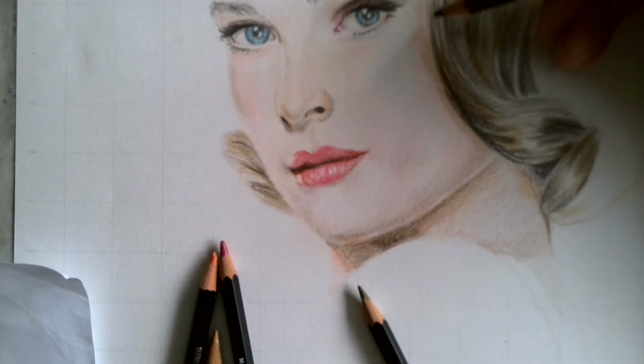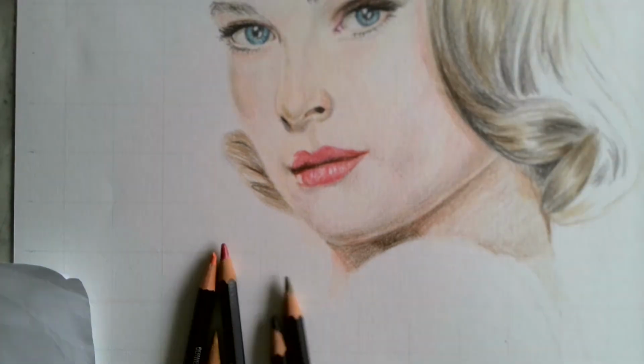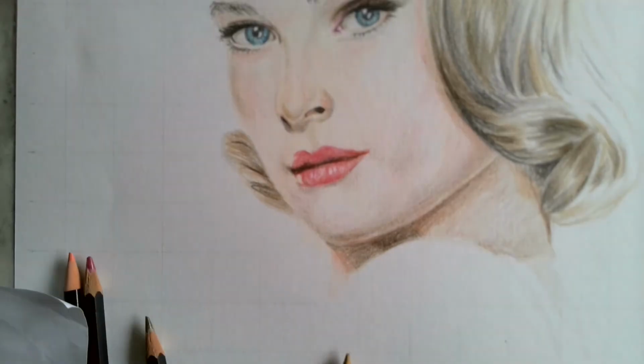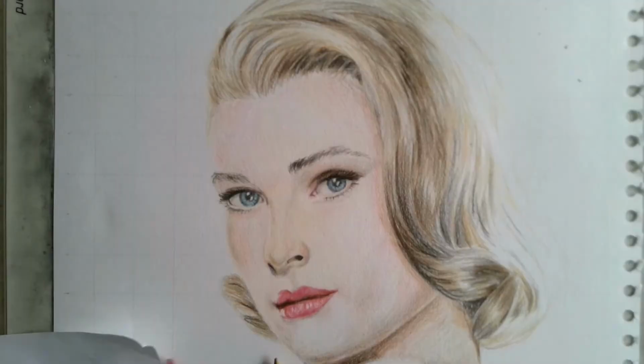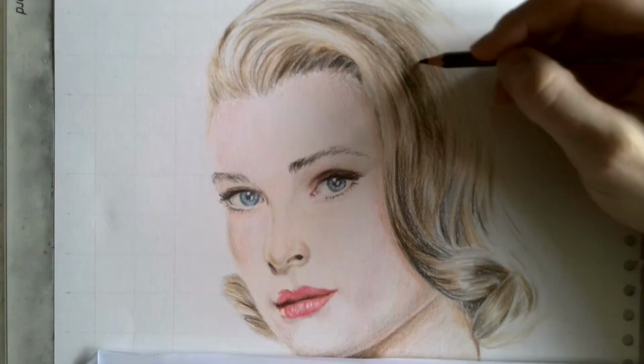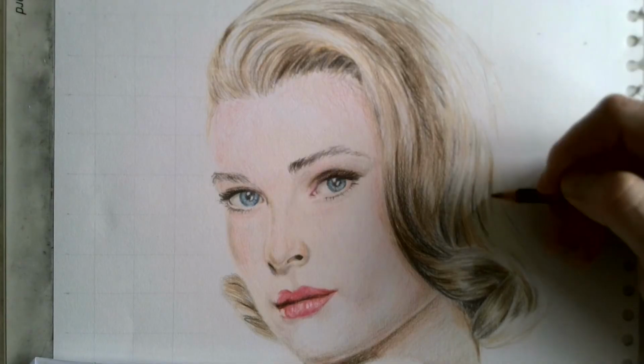And again, you'll see examples of what I was talking about before appearing on the screen. Things like colour ending suddenly to create that impression of the hair curling around.